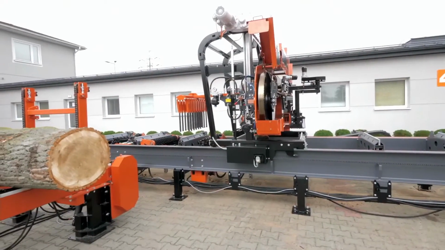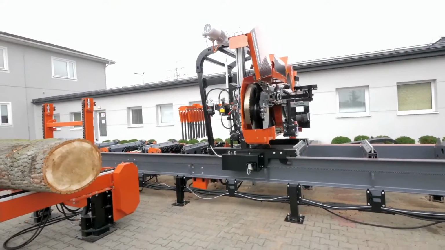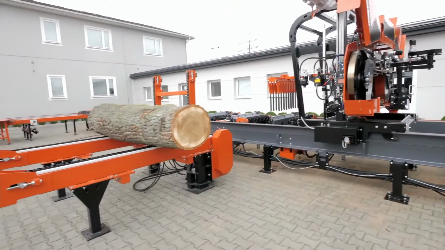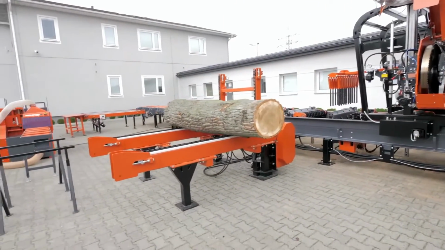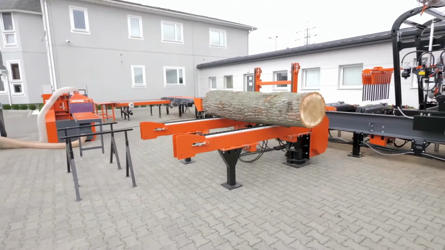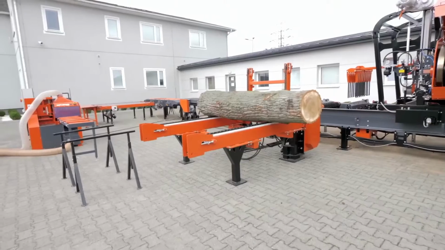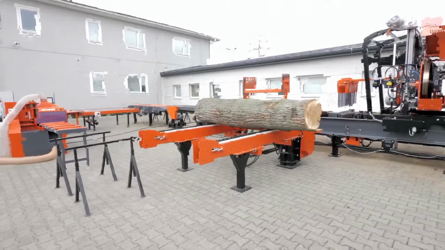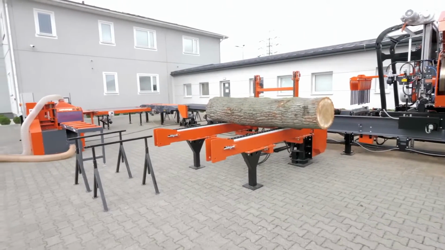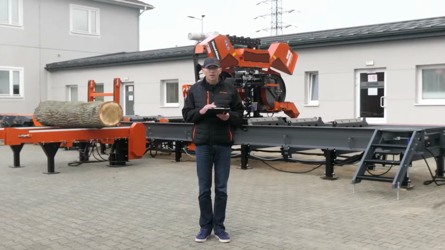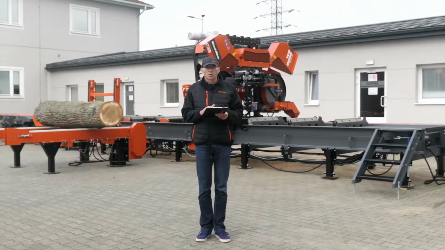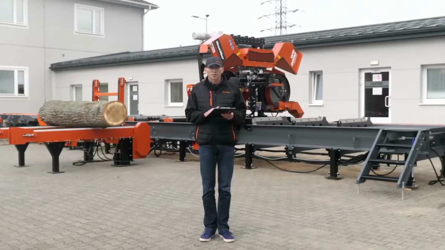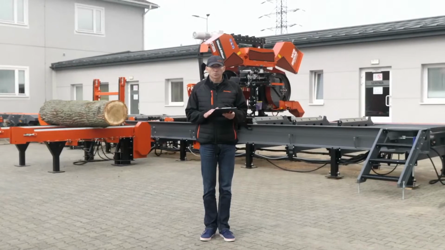Today's presentation is divided into 3 parts. In the first part, we are going to show you the WB2000 sawmill with its associated equipment. I will try to present you all basic parameters and functionality. The second part of the presentation will be the cutting presentation. We will try to show you the machine in cutting. And the last, third part will be a question and answer section. In that part you will be able to ask some questions, and I will try to answer those questions.